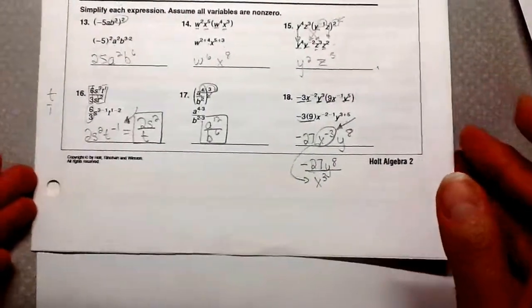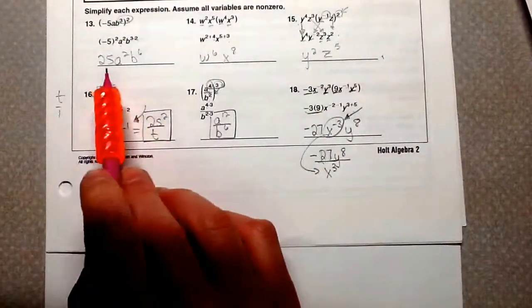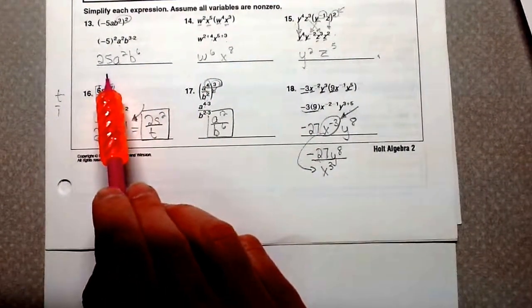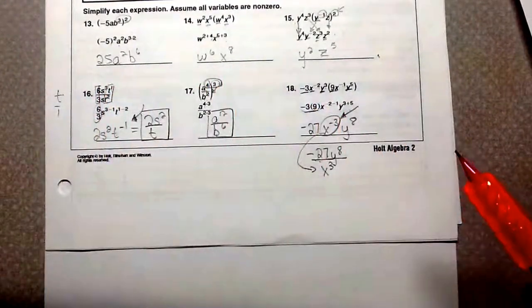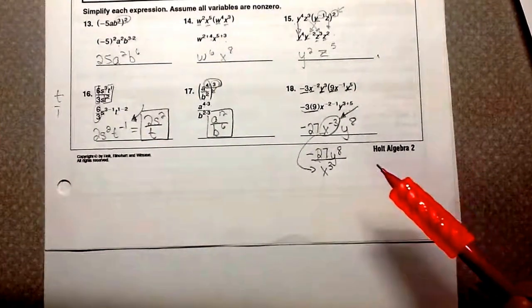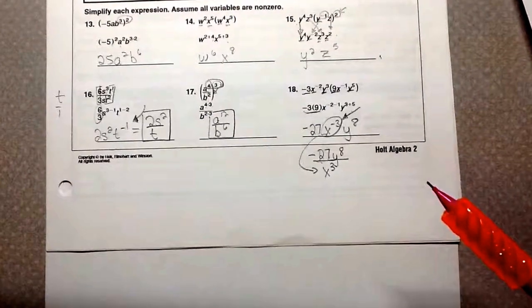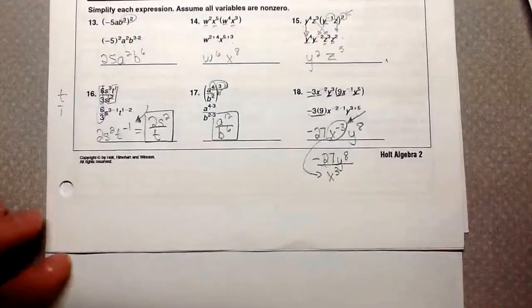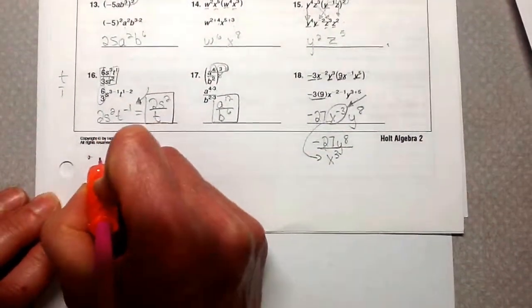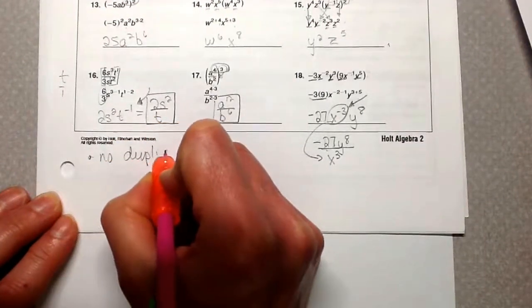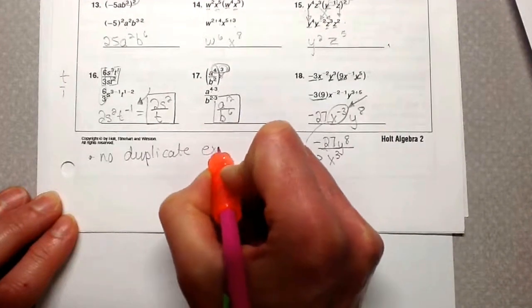Okay, so just looking back here, we have everything simplified when we have no negative exponents. We have no variables that are repeated. So let's just write that down at the bottom. When we're done, we have no duplicate exponents.